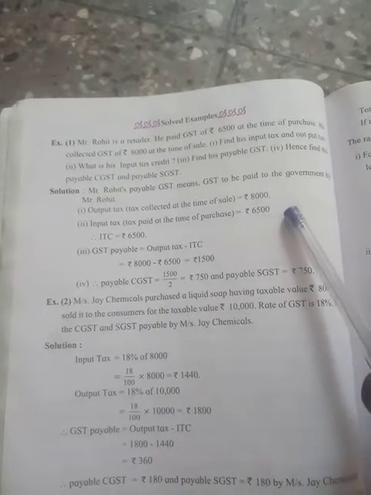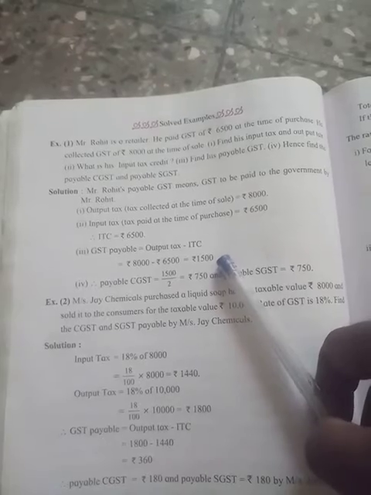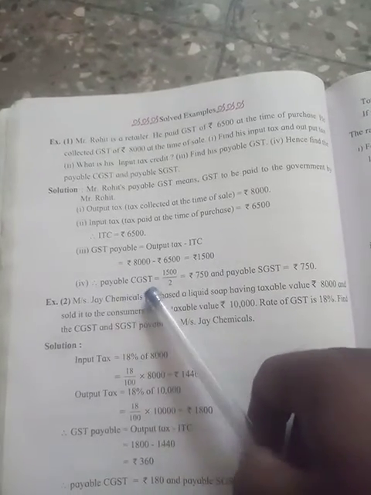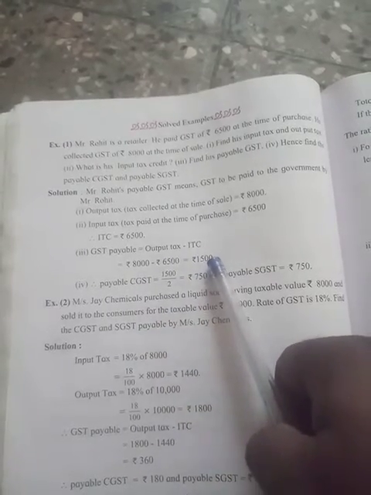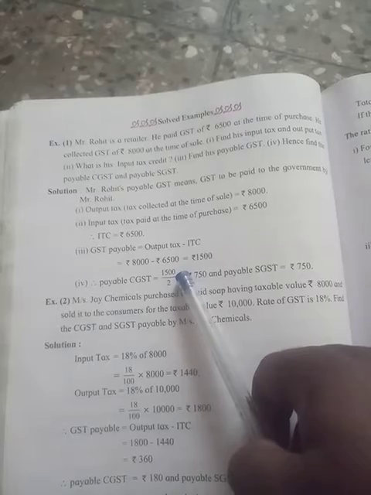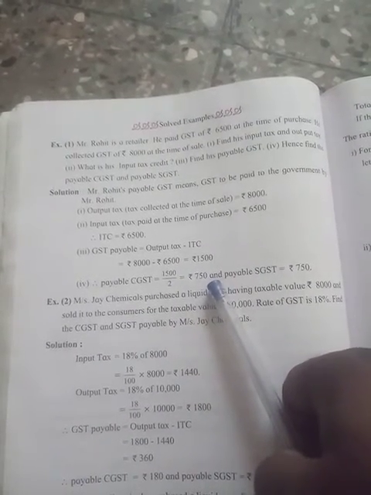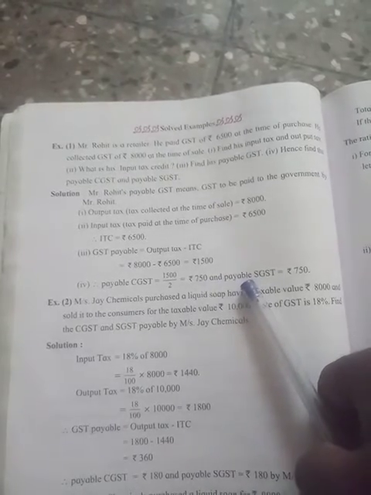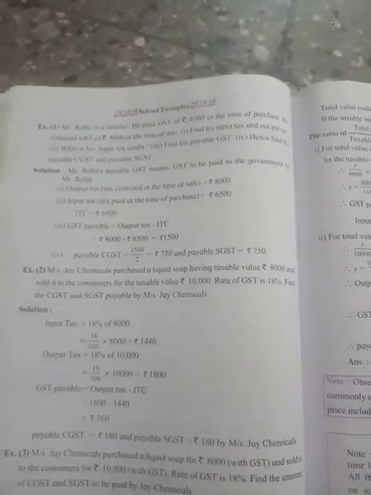8,000 minus 6,500, that is 1,500 will be the GST payable. Payable CGST is whatever GST is there divided by 2, that is 1500 divided by 2, that is 750, and payable SGST is also 750. Hope you have understood this.